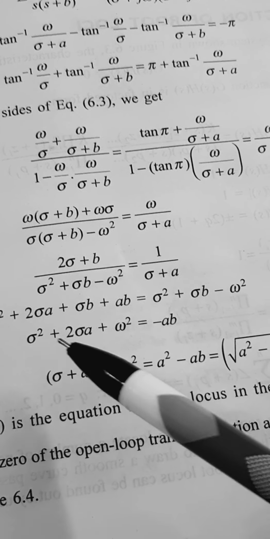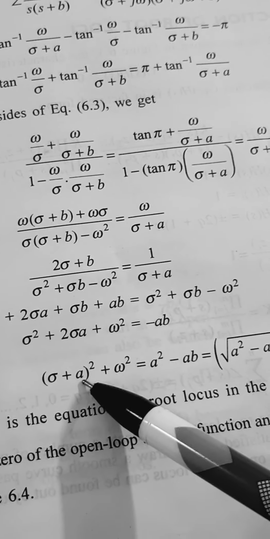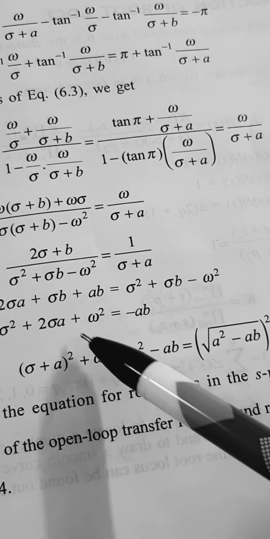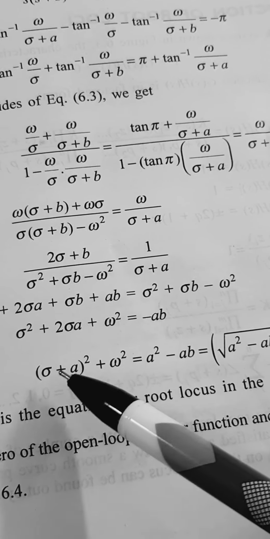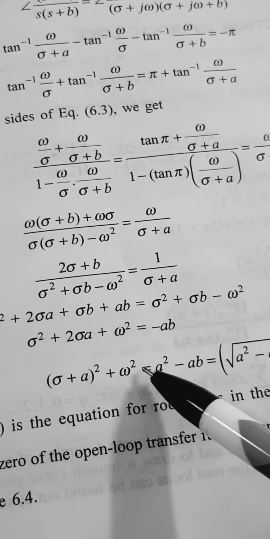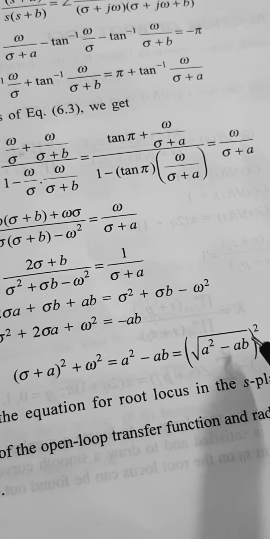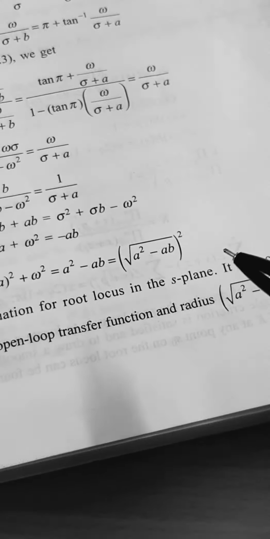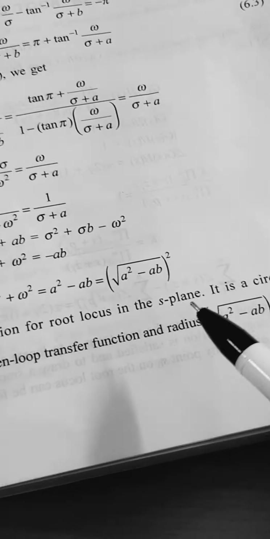Now in order to complete this as a second order expression, sigma plus A square, you need an A square here. For that, one A square you have to add here, and here also you have to add it. So you will get sigma plus A square plus omega square is equal to A square minus AB, that is equal to square root of A square minus AB, all square. So equation 6.4 is the equation for the root locus in the S plane.